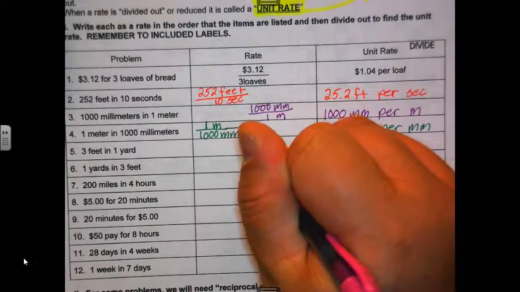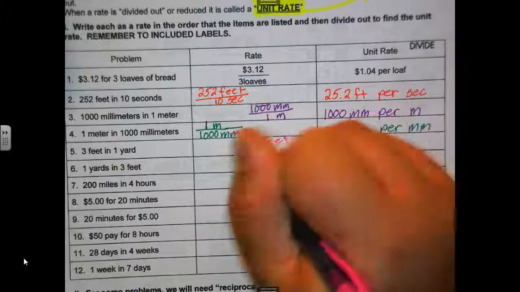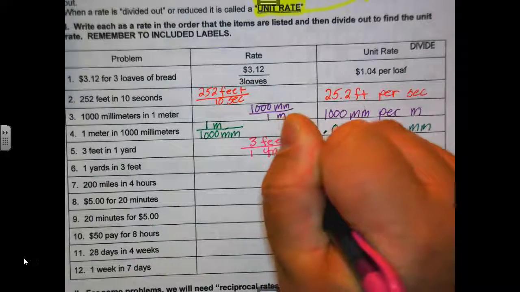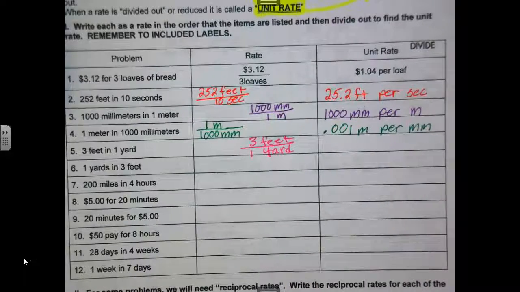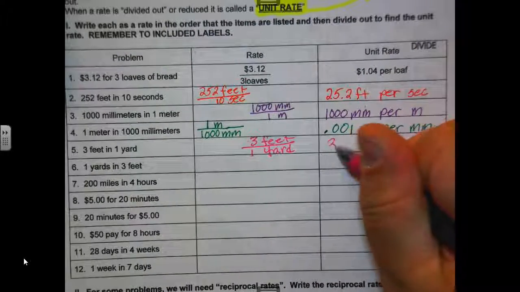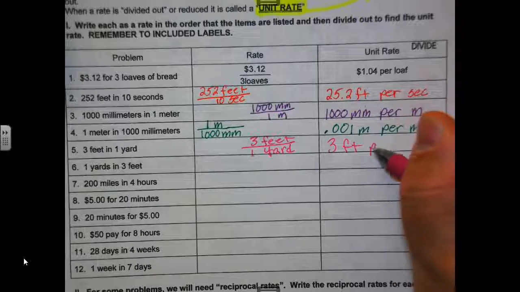Okay, so 3 feet, 1 yard. Again, this is already in unit form. I have 3 feet per yard.